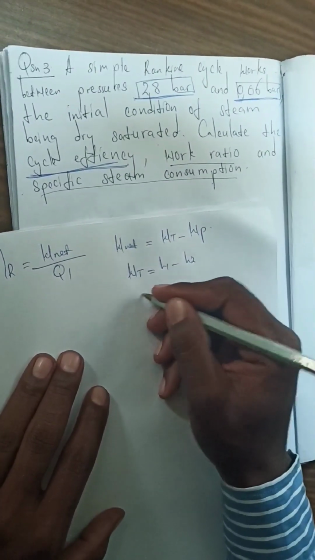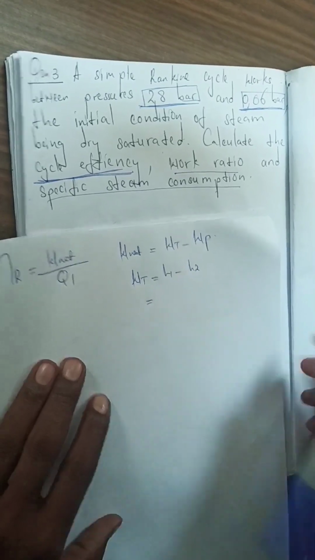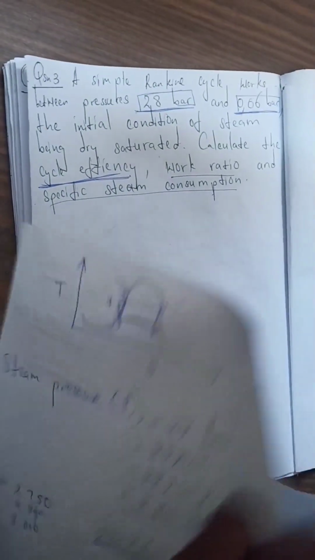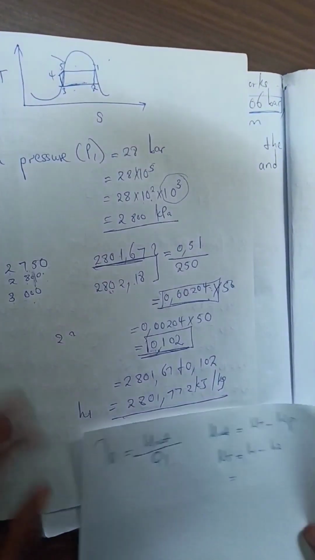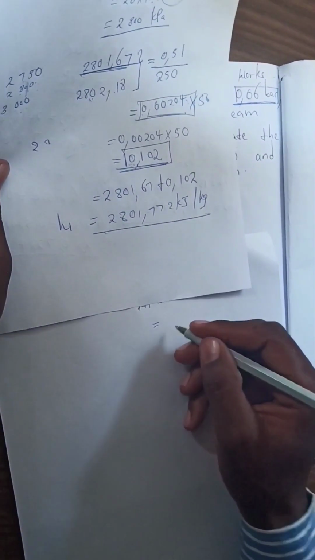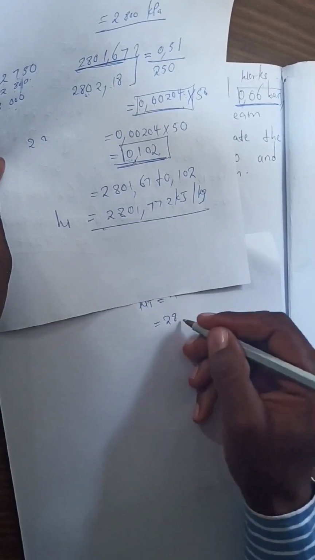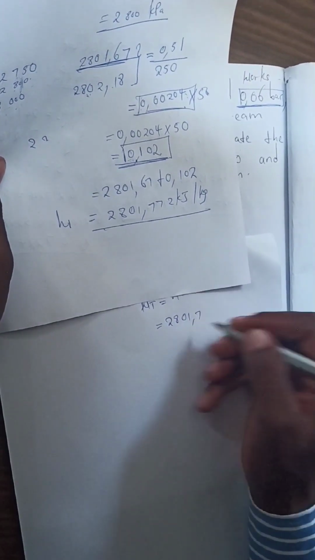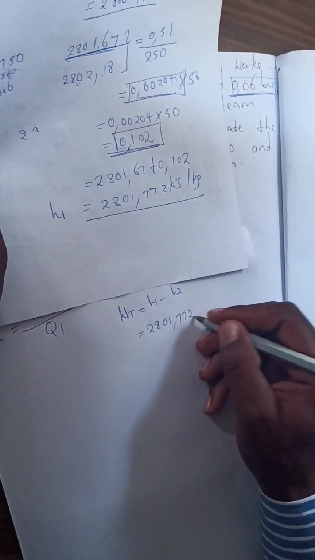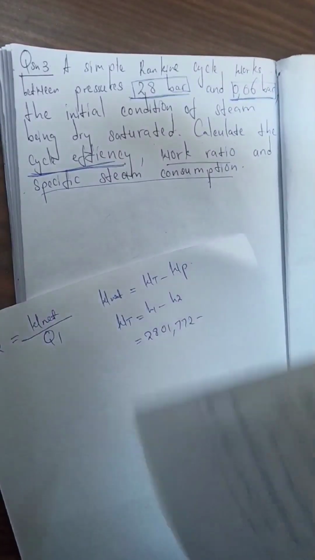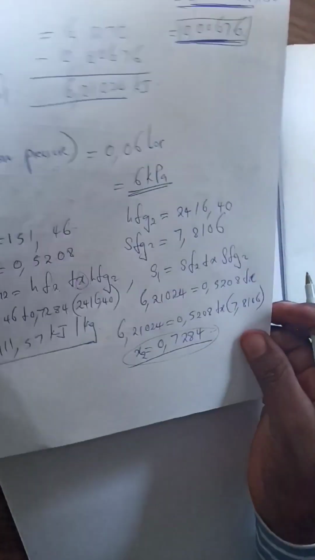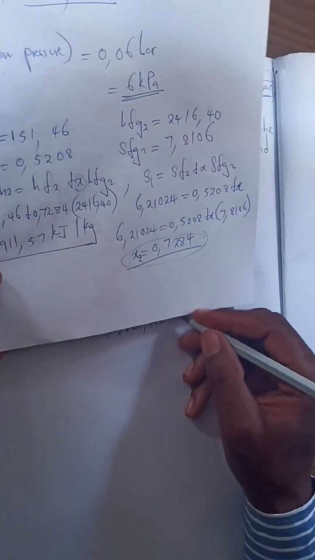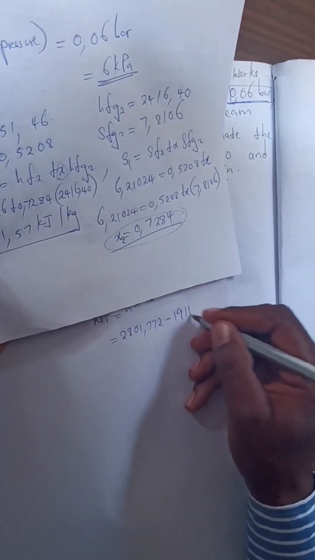Our H1 we are going to take from here, which is 2801.772, subtracted by our H2, which we have here, 1911.57.